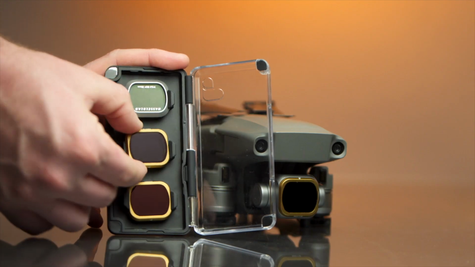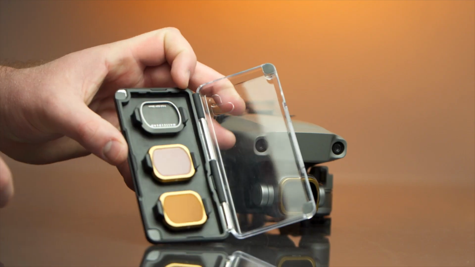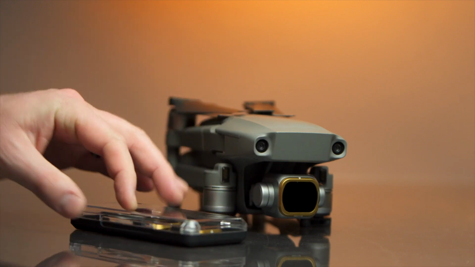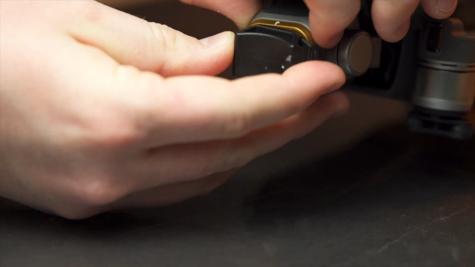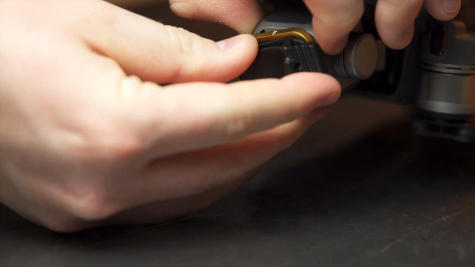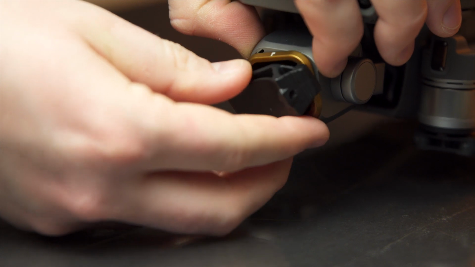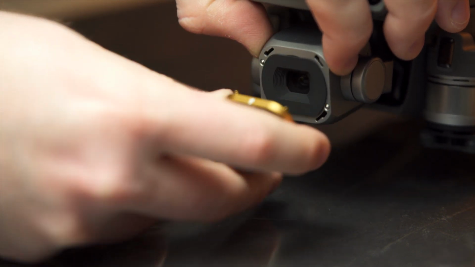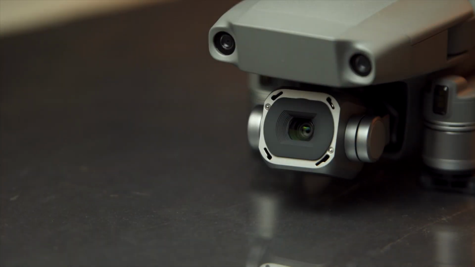Now back to the PolarPro ND filters. These have a fantastic build quality, really great glass that doesn't add any weird green tint or anything like that. They're truly neutral density, and the build quality is obviously fantastic. They have a great metal rim around them, and they're really easy to put onto the camera and off. It comes with this little plastic tool that allows you to pop them on and off so that it's easy to switch out filters when you need to.